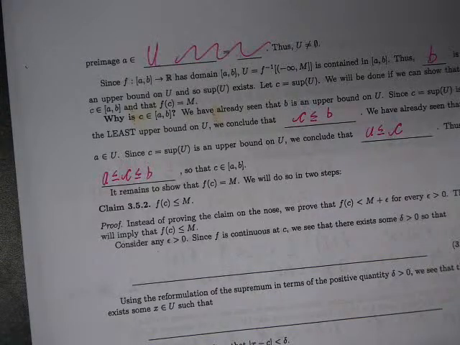So let's see, this function is supposed to be continuous, right? So that means if I take another input that's pretty close to C, I'll get an output which is a good estimate for f of C. So it sure looks like if I look a little bit to the left of C, I get inputs which satisfy f of x less than or equal to 1.